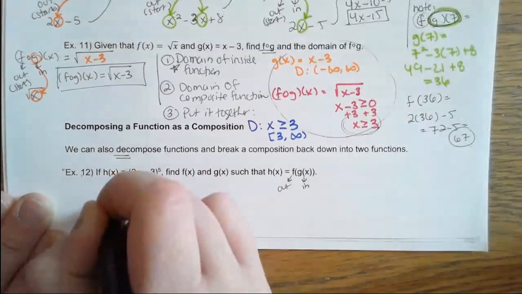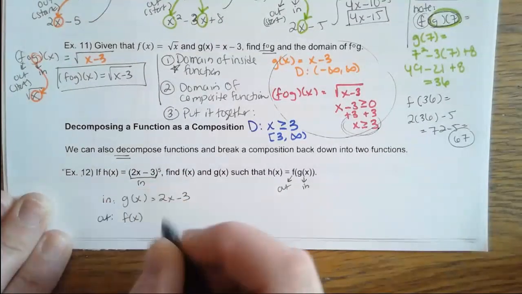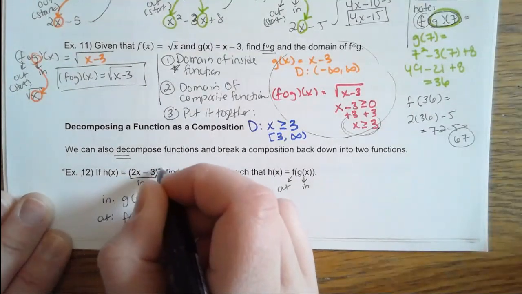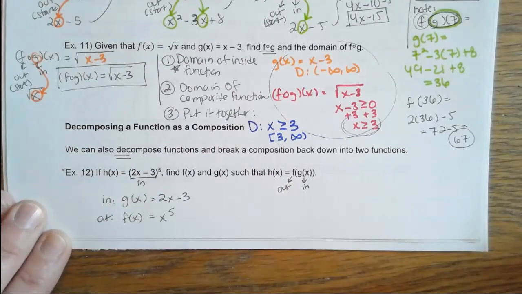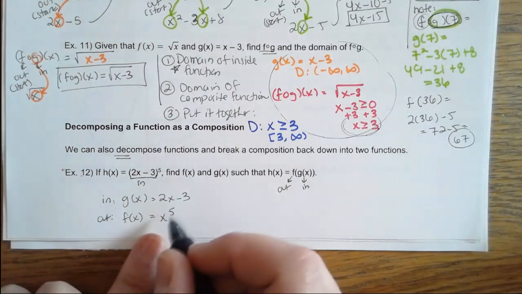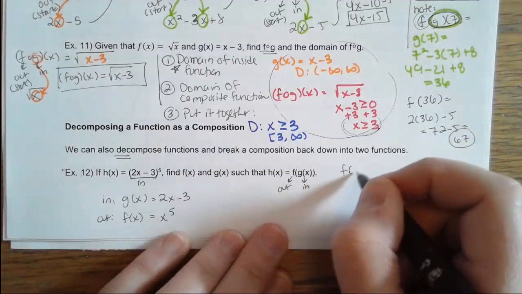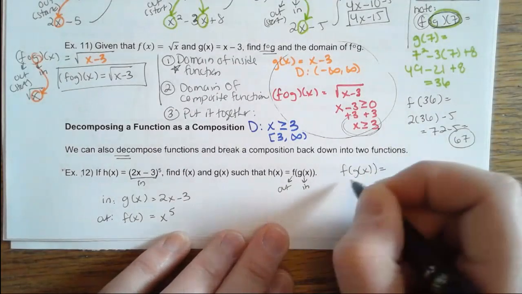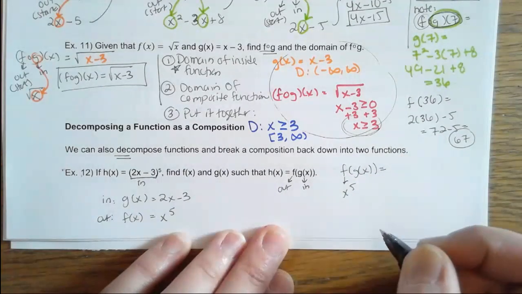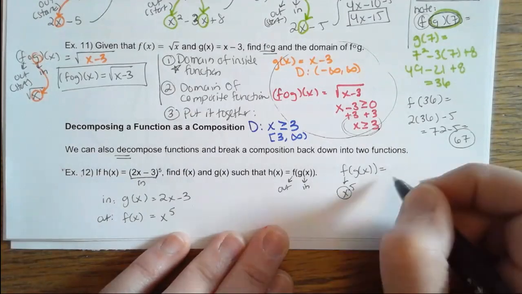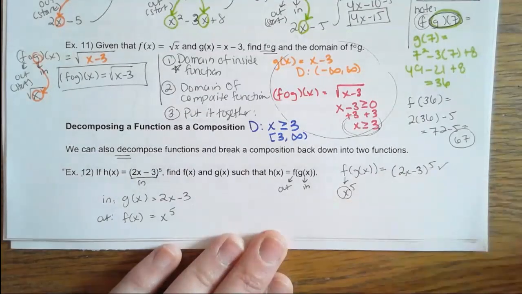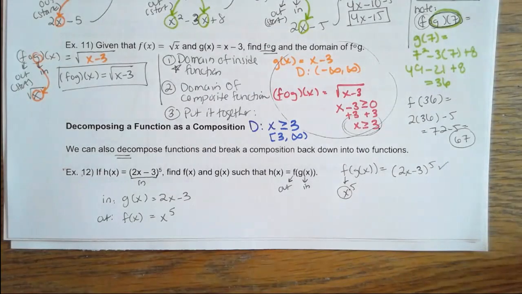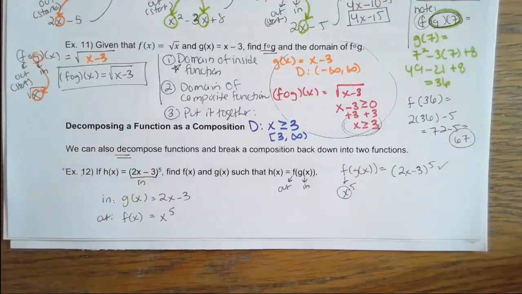And then the outside function, in this case, well, what's happening here? It's being raised to the 5th power. So your outside function is x to the 5th. And again, you can always check this, right? If I do out f of g of x, right, x to the 5th is my starting function. I plug in the g, and I do get what I started with. So we can go both directions and decompose as well.